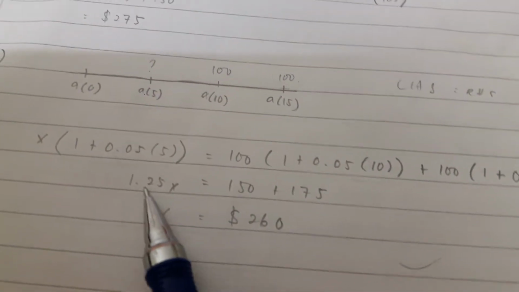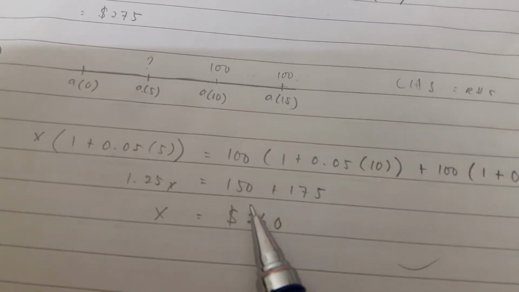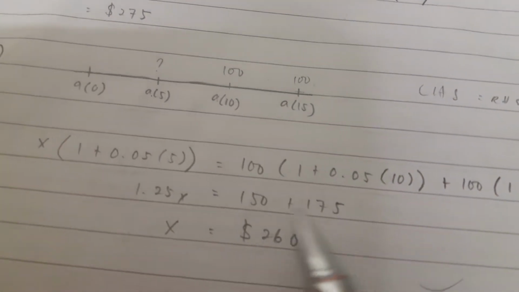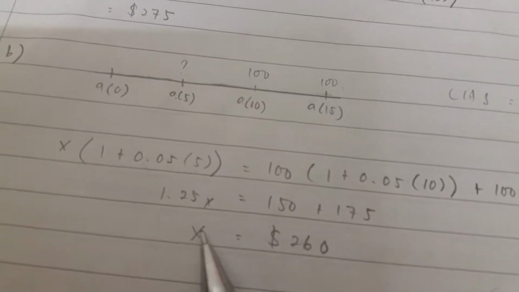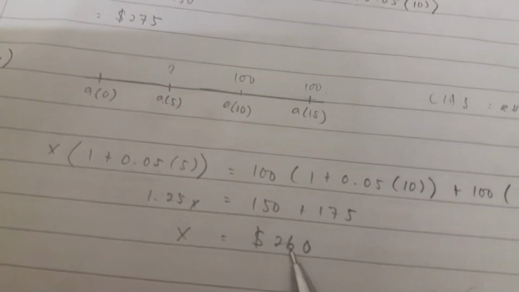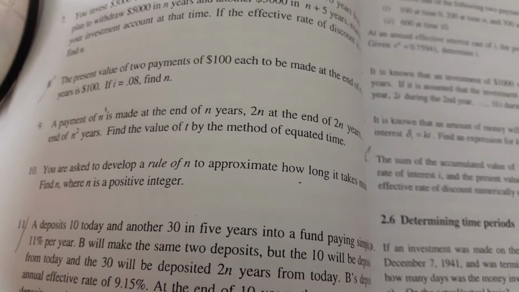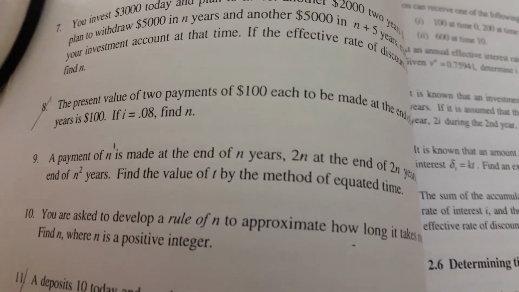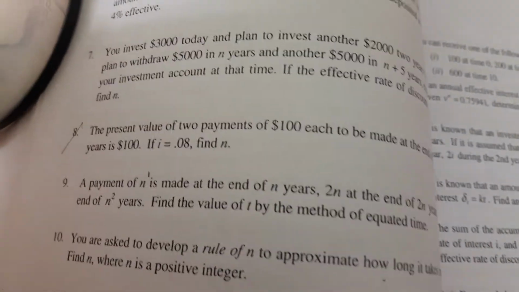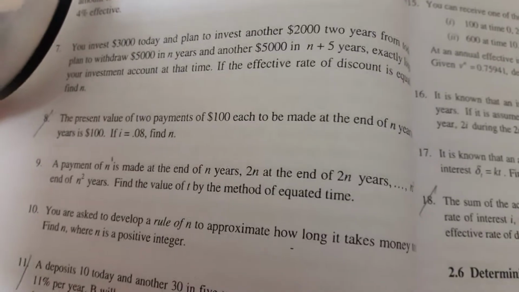Then you get 1.25x equals 150 plus 175, and by that you will get $260.